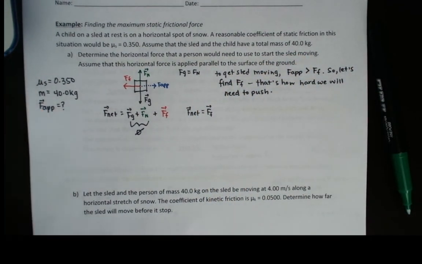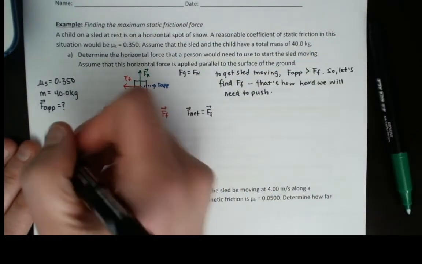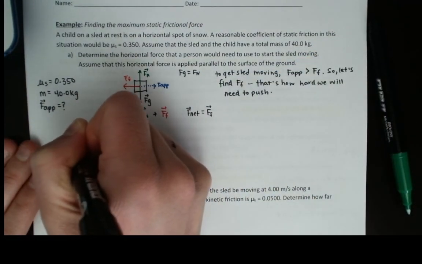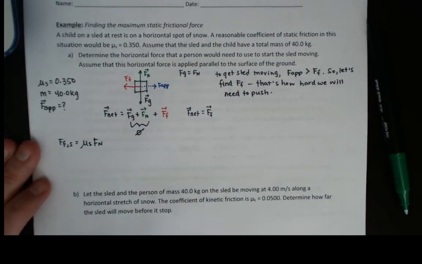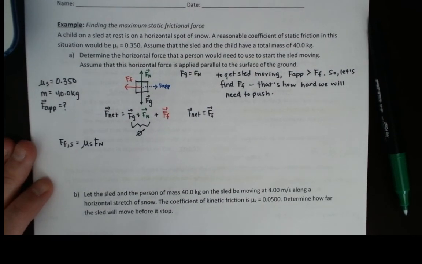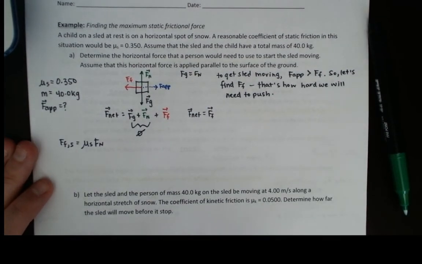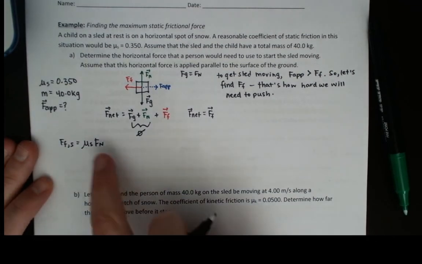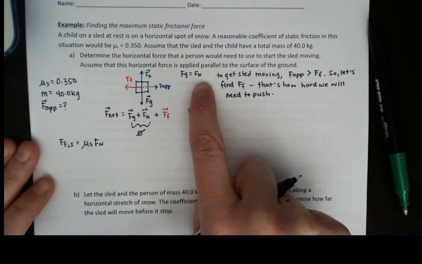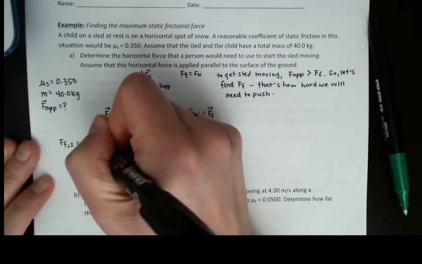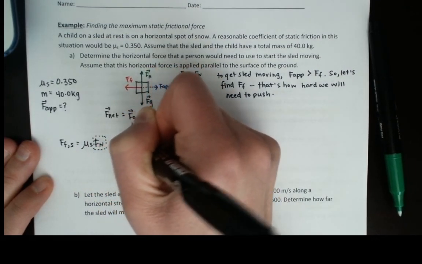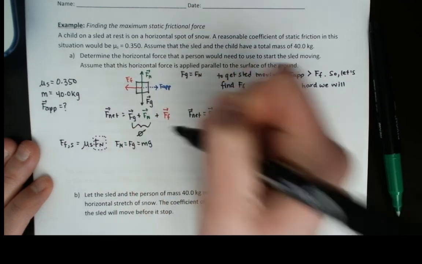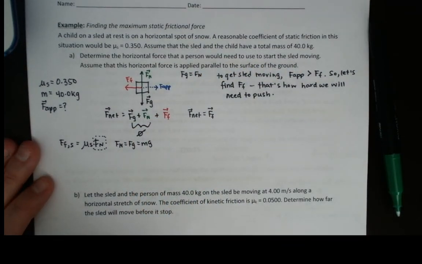Well, how are we going to find friction? Well, to find friction, we need to have the coefficient of static friction and the normal force. Well, we don't necessarily know what the normal force is, but we do know that normal force is equal to gravity, okay? So normal force is equal to gravity, and gravity is equal to mass times gravity, okay?